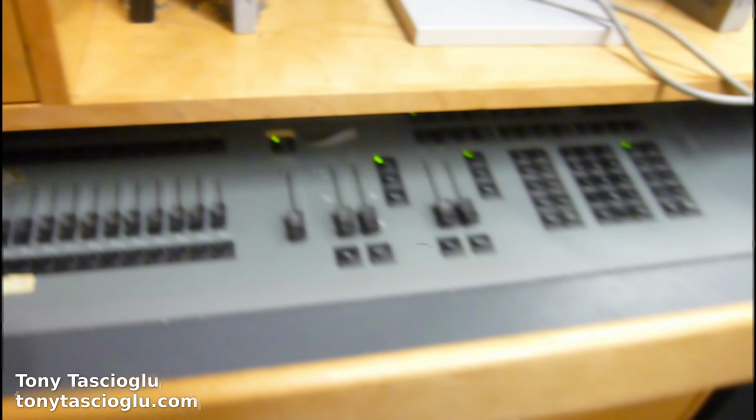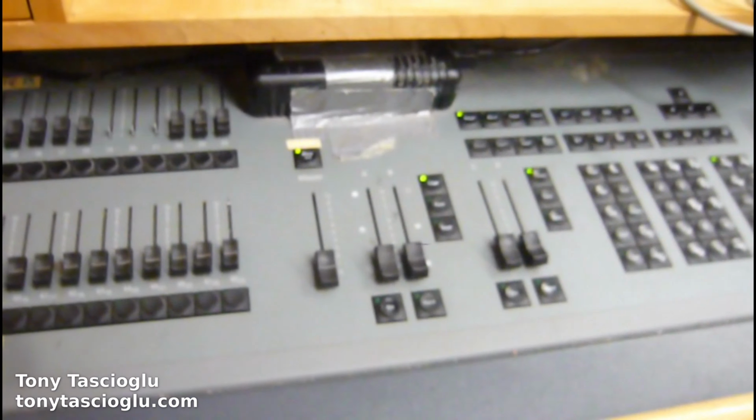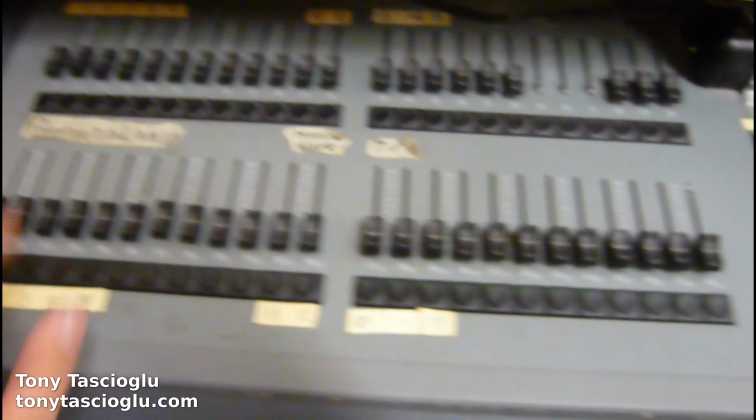So in the drama room, this is the ETC 2448. This is the main lighting board that we use for the drama room and usually the stage for productions. This one's also connected to an external monitor, which recently got upgraded from a CRT to an LCD flat screen.